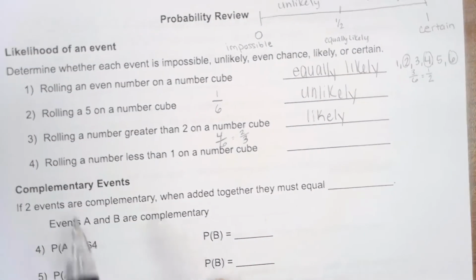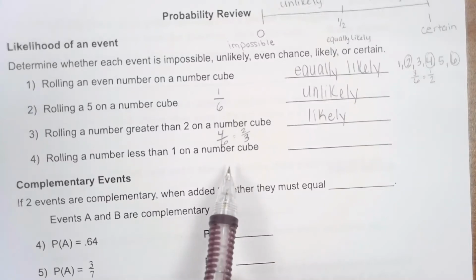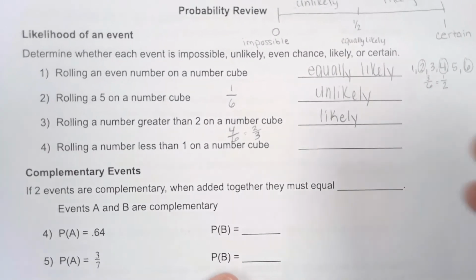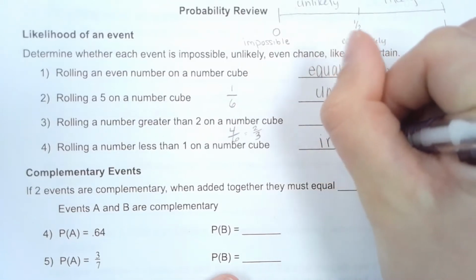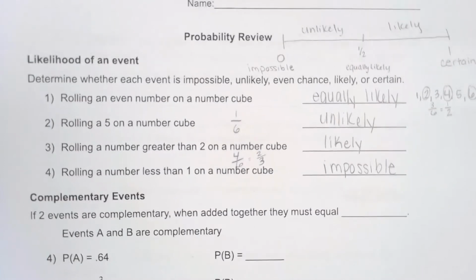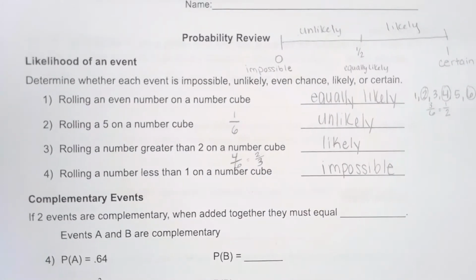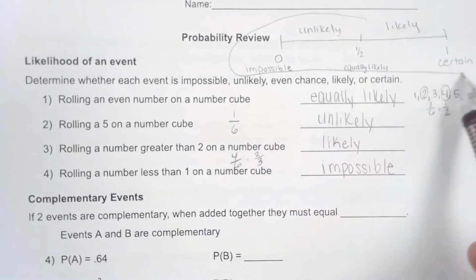And then the last one, rolling a number less than 1 on a number cube. Well, there's no numbers less than 1 on a number cube, so that is going to be impossible. Okay, so again, whenever you are talking about the likelihood of events, you want to remember this probability number line like we talked about in class.